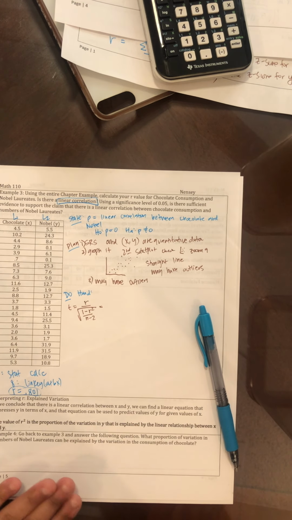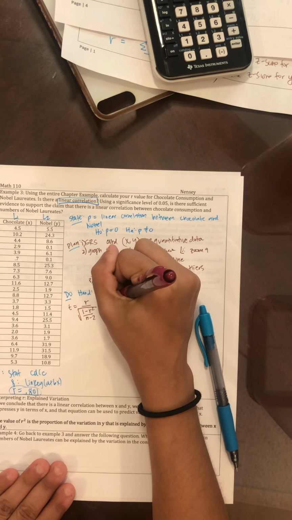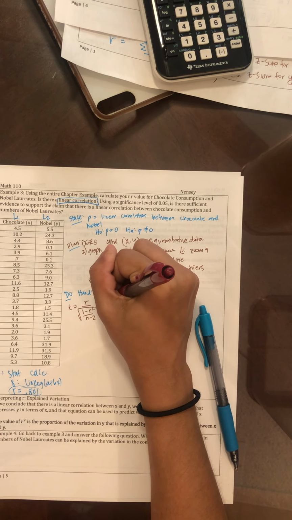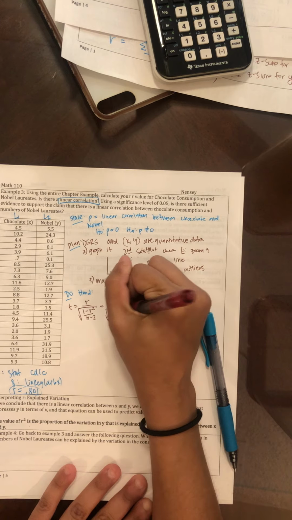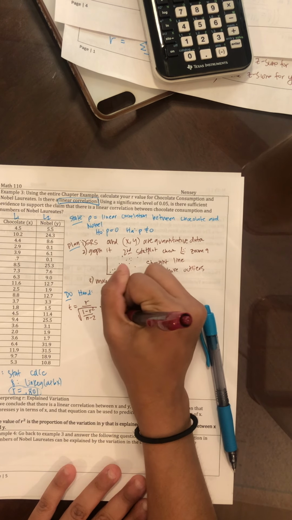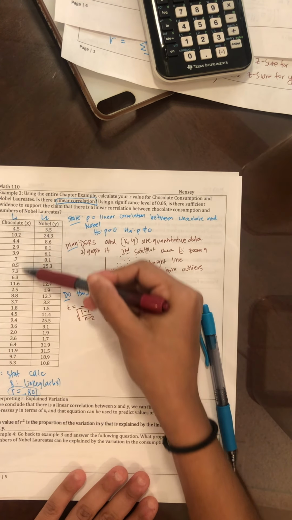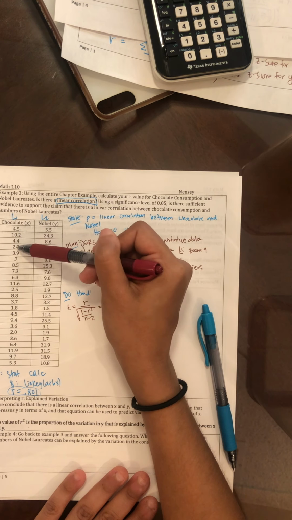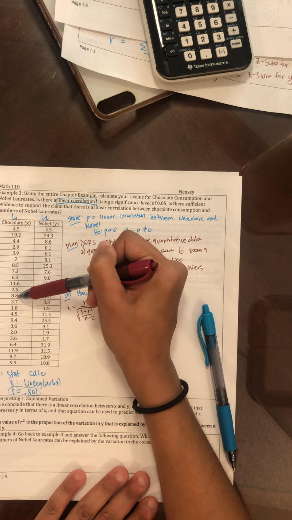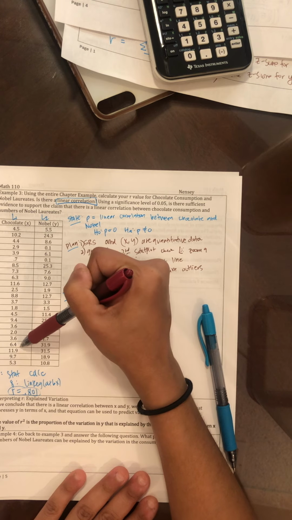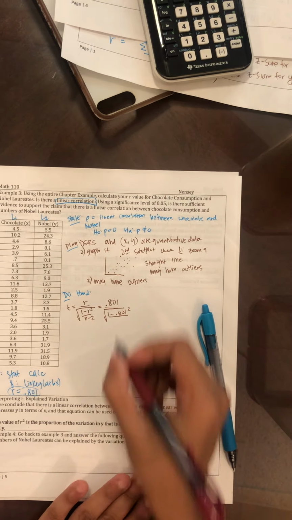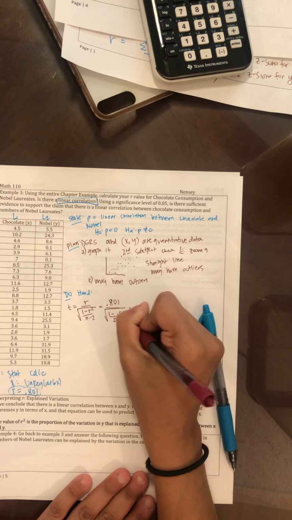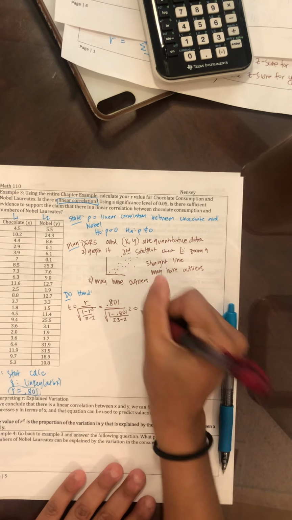Okay, so our R value is 0.801 over the square root of 1 minus 0.801 squared over n. And n is however many numbers there were. So there's 1, 2, 3, 4, 5, 6, 7, 8, 9, 10, 11, 12, 13, 14, 15, 16, 17, 18, 19, 20, 21, 22, 23. There's 23, so I'm going to write n equals 23. I should have done that earlier. So we're going to say this is 23 minus 2, and we're going to go ahead and calculate that.